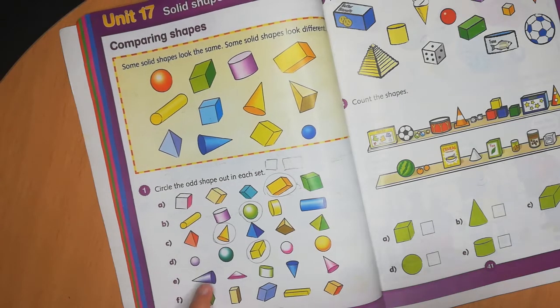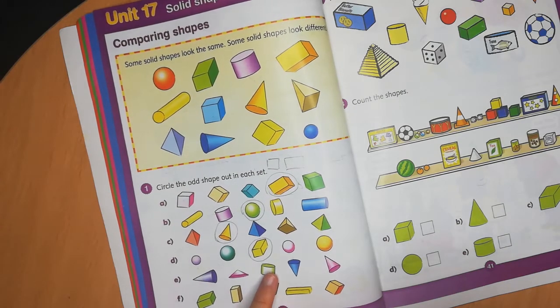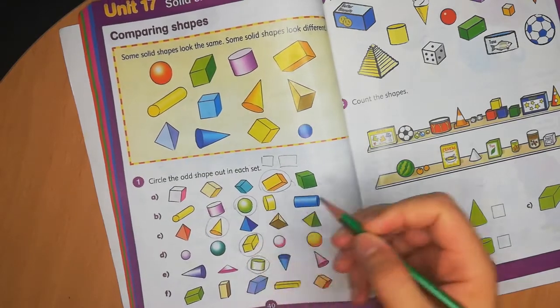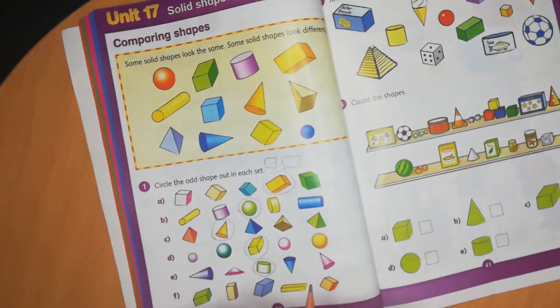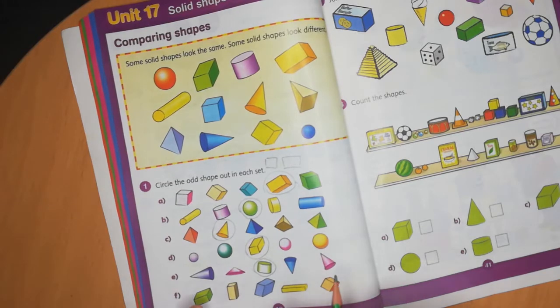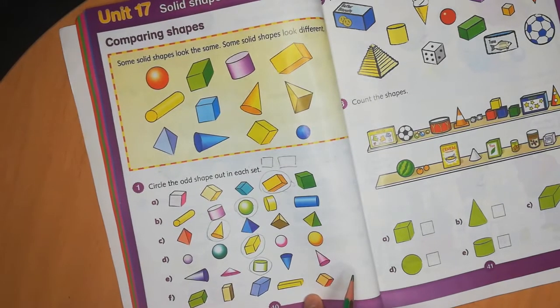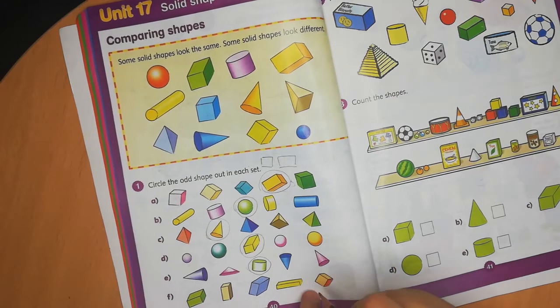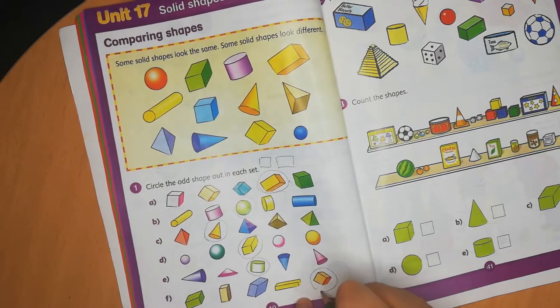So here we have a cone, cone, sphere or cylinder, cone, cone. The odd one out is the cylinder. All of the others are cones. Okay, here we have a rectangular box, rectangular box, rectangular box, rectangular box, and a cube. Of course, the odd one out is the cube.